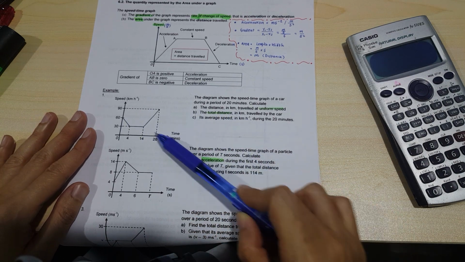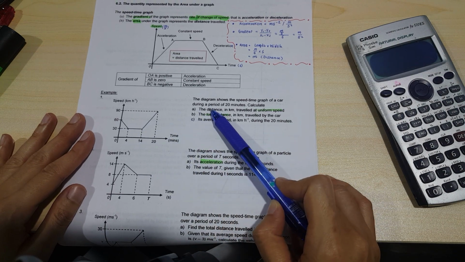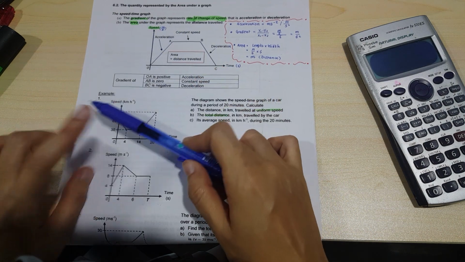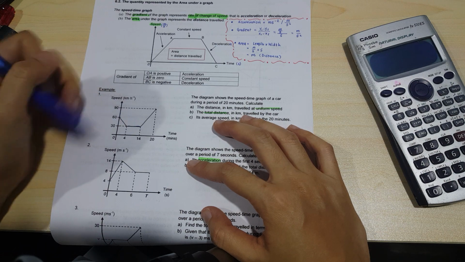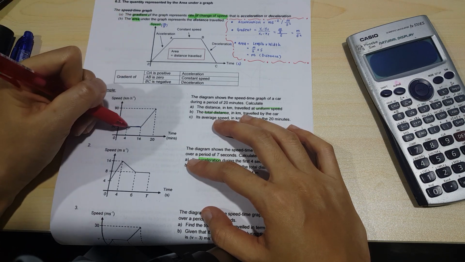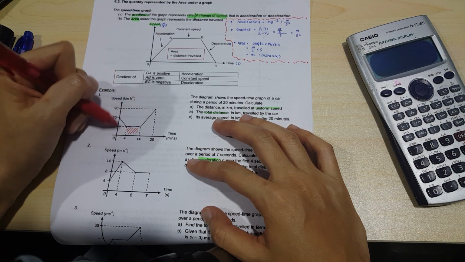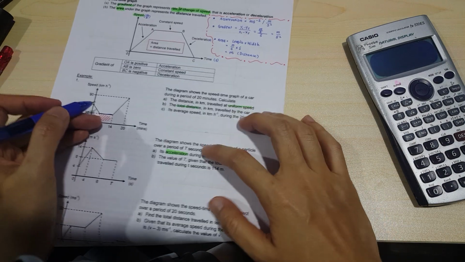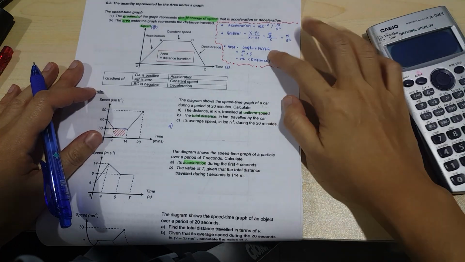The distance traveled. How to find distance? Remember the formula again. To find the distance, find the area under the graph. You only want to find this part, so you only find the area under this part of the graph. You don't go and find the rectangle here, the triangle here, and the triangle here. If it's a rectangle, the formula to find area is very simple: length times width.